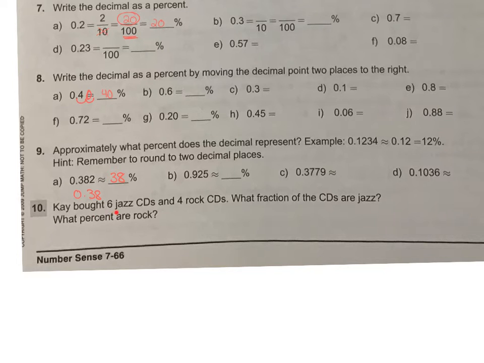Our last question is a word problem. It says Kay bought 6 jazz CDs and 4 rock CDs. What fraction of the CDs are jazz and what percent are rock? So some key things to pay attention to are, the first one asks you for the fraction of jazz. So this will be a part out of a whole. It will be jazz out of the total number of CDs.